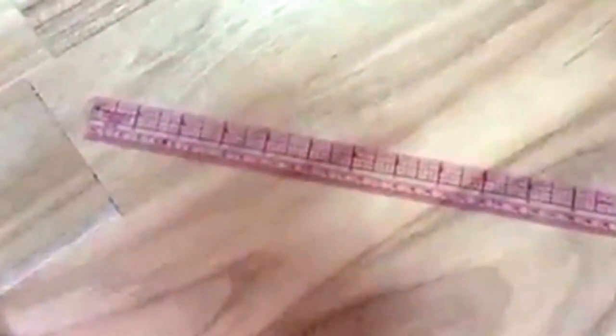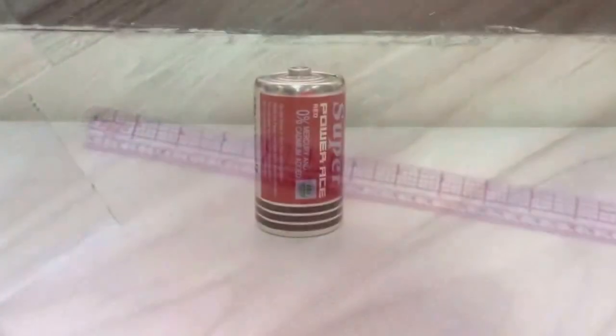Wire is a good conductor, so electric force can go through it, and we can use wire to charge our phone. Plastic, like a ruler, is a poor conductor, so the electric force cannot go through it. That's why we don't use plastic to charge our phone.